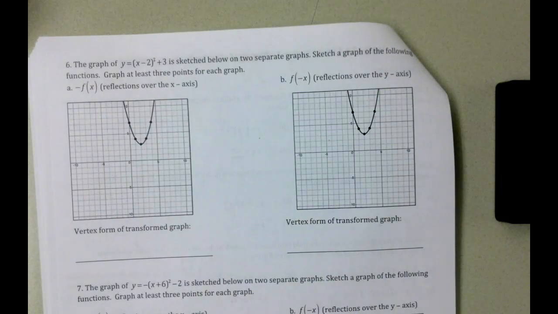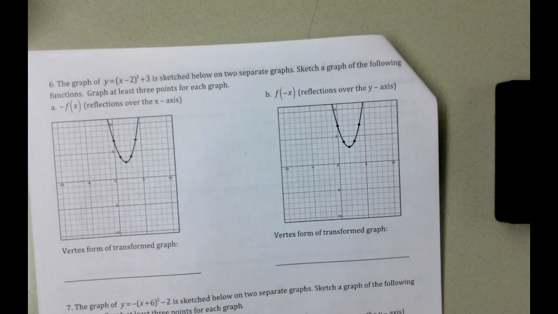The graph of y equals (x minus 2) squared plus 3 is sketched below on two separate graphs. Sketch a graph of the following function. Graph at least 3 points for each graph.